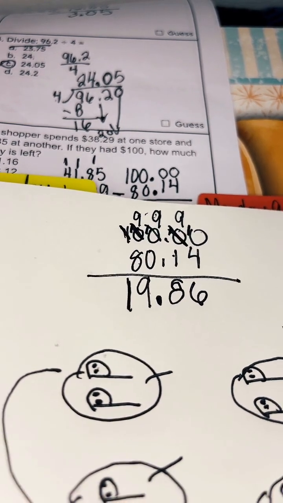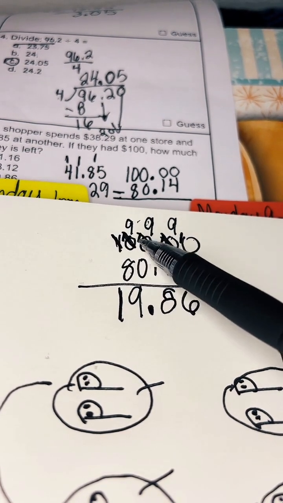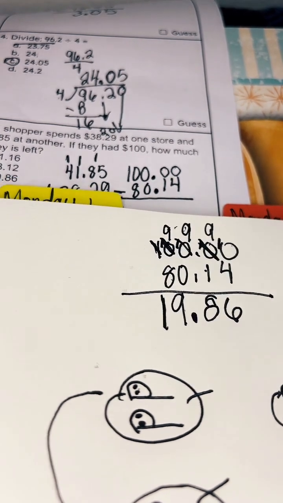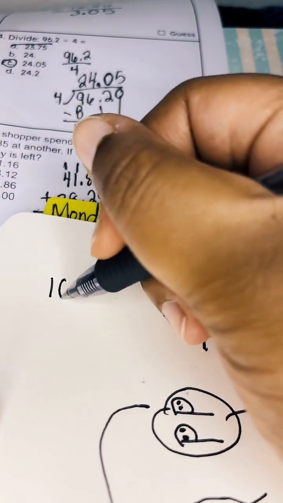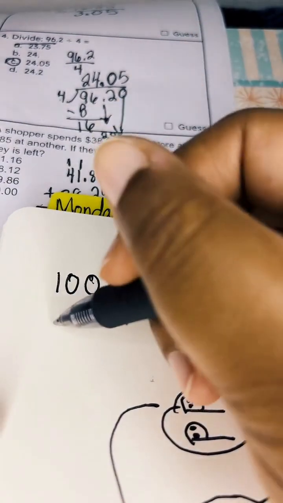Wait, where did you get the 9? We got the 9 from borrowing from the 1. See, we had all these zeros and we had to borrow from the 1. So let's do that one more time. Let me show you what I mean. Okay, with the borrowing from 1.